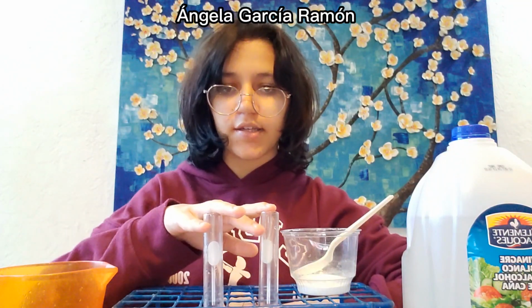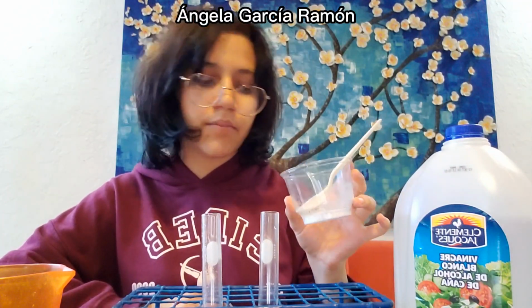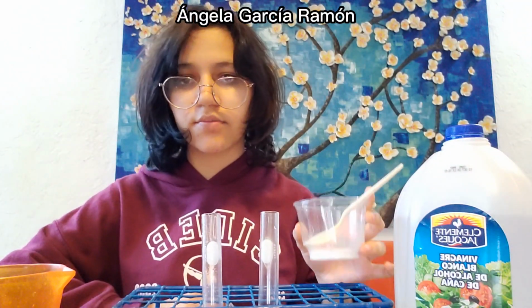The materials for this experiment are a measuring cup, 2 test tubes, a spoon, and a test tube holder. And as mentioned before, the reactants of this experiment are 25 milliliters of lime juice, 25 milliliters of vinegar, and a spoon for each one of them of sodium bicarbonate.